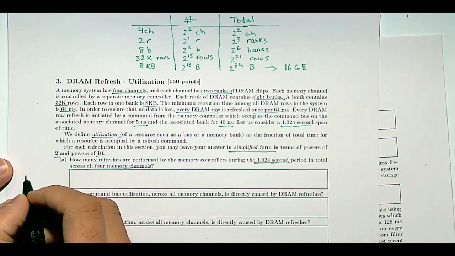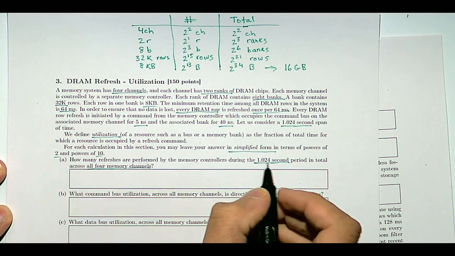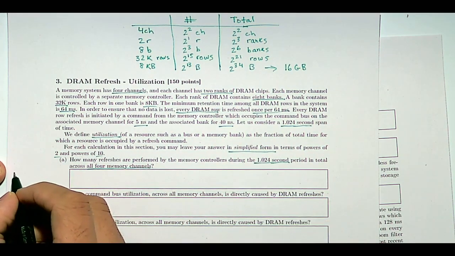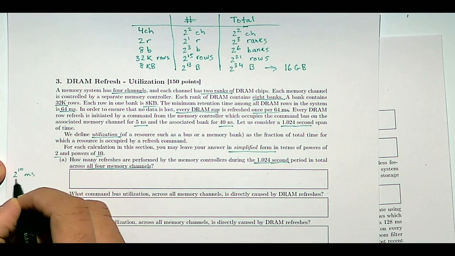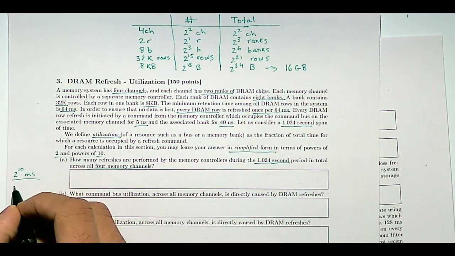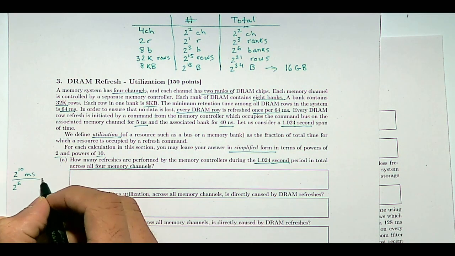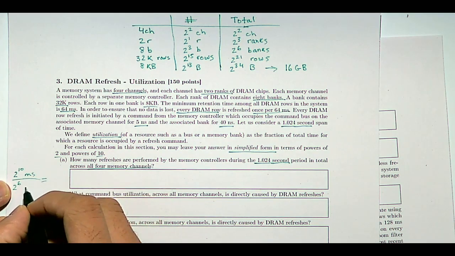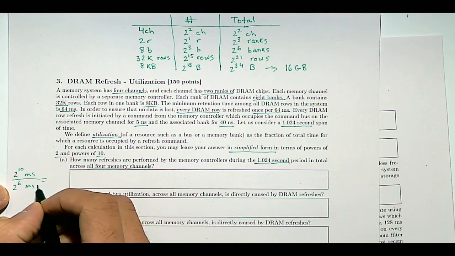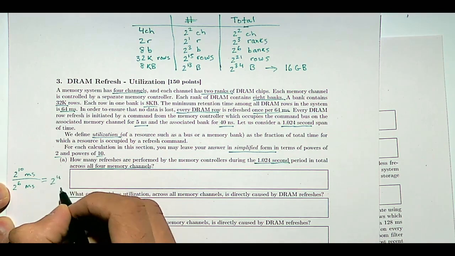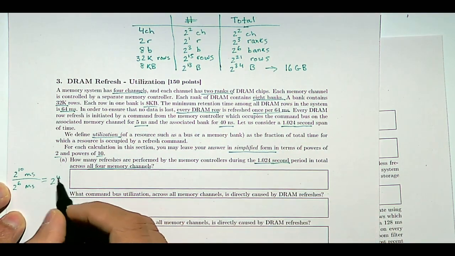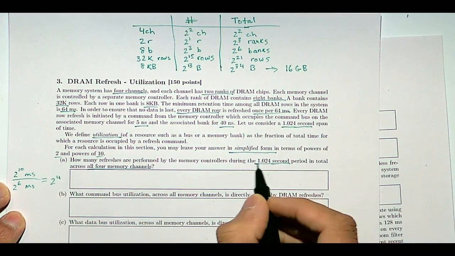So that's the first part. And so we have 1.024 seconds is 1024 milliseconds. So we have 2 to the 10 milliseconds, and we're going to divide by 64 milliseconds, which is 2 to the 6 milliseconds as well. And so we end up with 2 to the 4 of these periods, right? So there's 16 refresh periods throughout this interval.